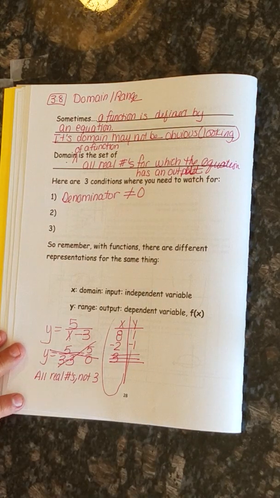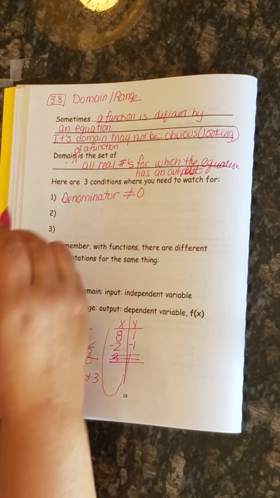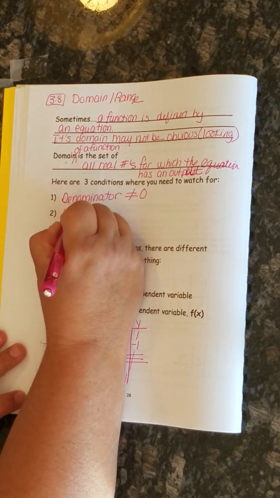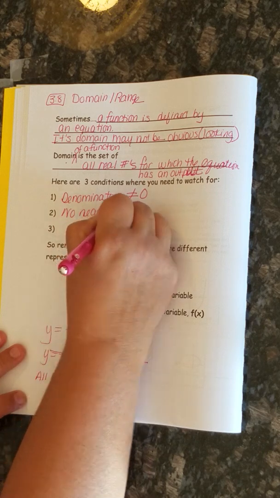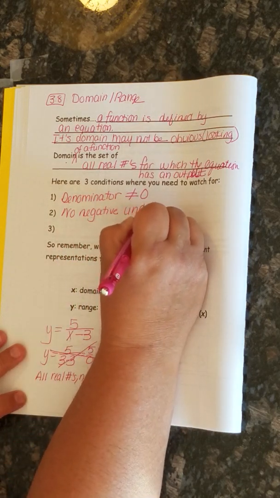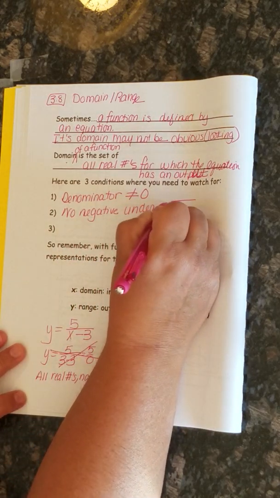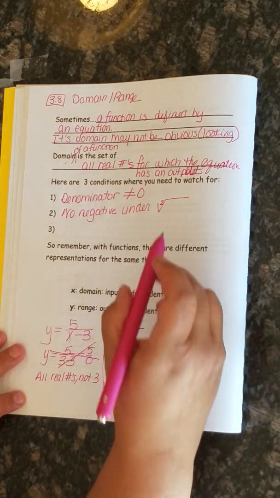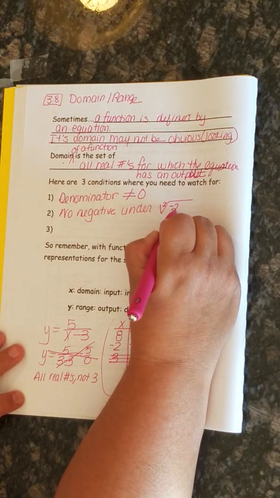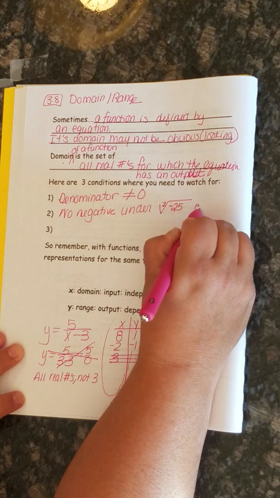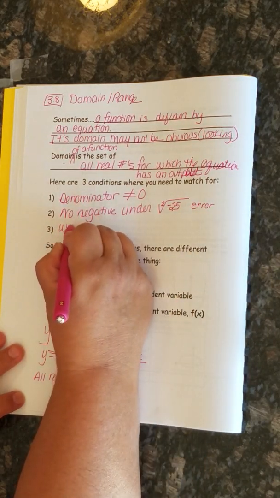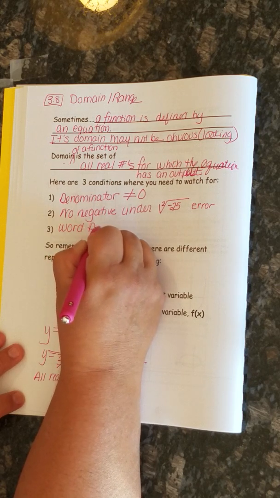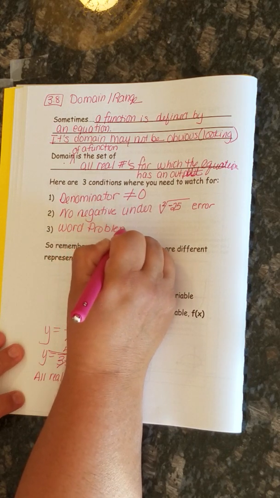Another thing that stops you from inputting a number is you can't have a negative number under a square root symbol. You can have it under a cube root, but you can't have it under a square root. So if you take the square root of -25, you'll get an error on your calculator. And the other condition is word problems where you just use your common sense.